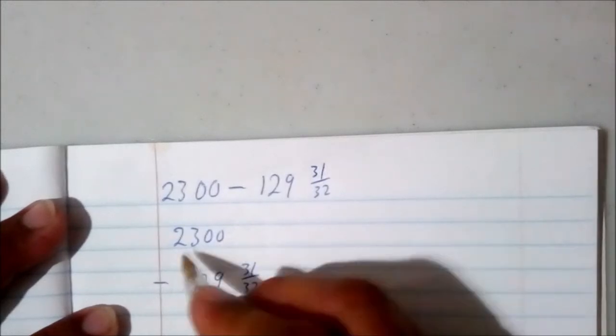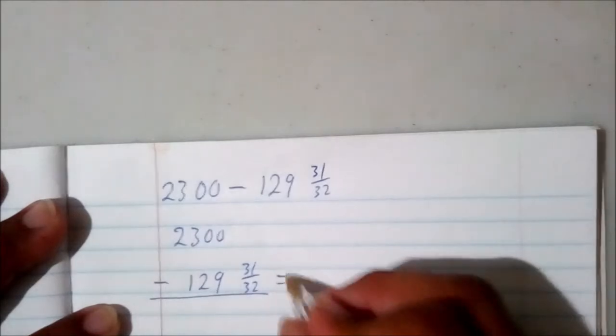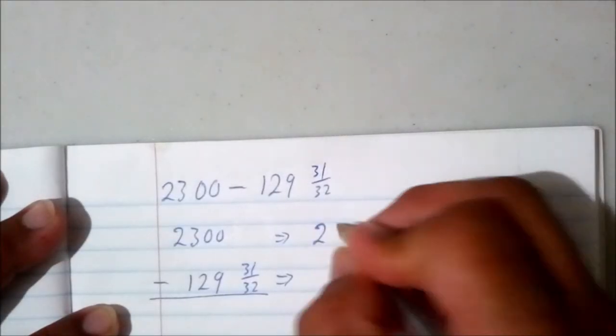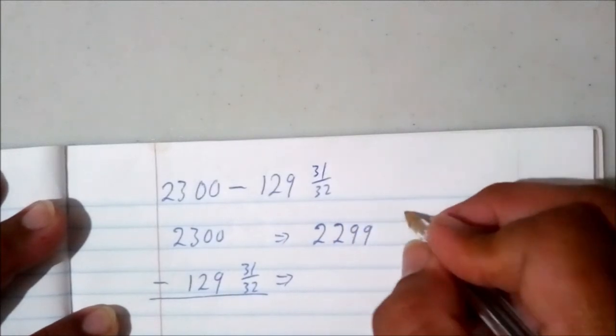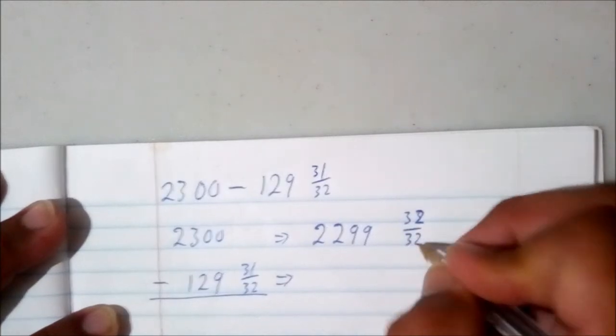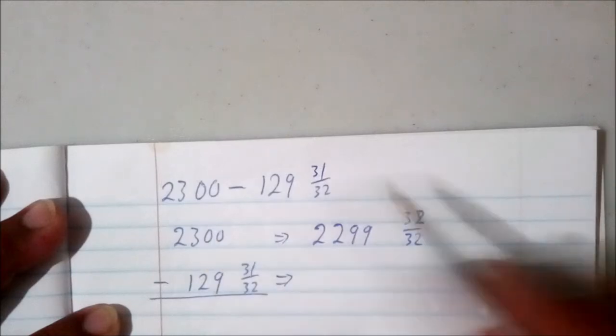But 32, so when you borrow 1 from the 300, this is what happens. Let me express it sideways. It becomes 299 and 32 over 32, because this is 1.